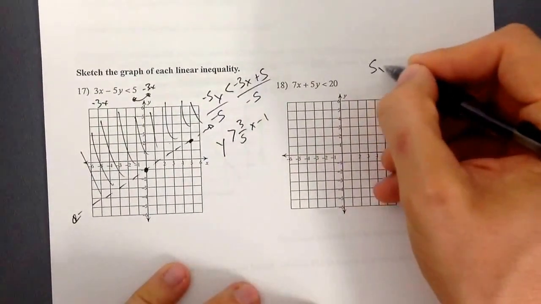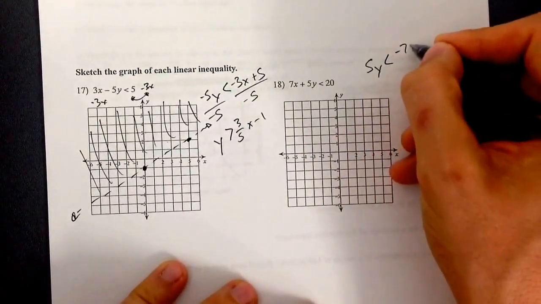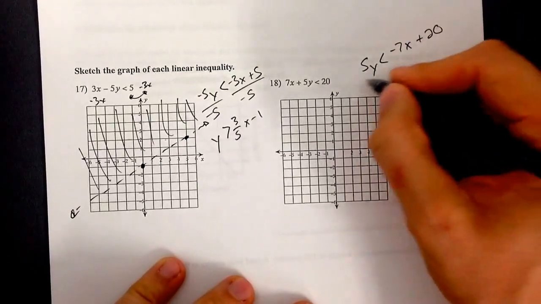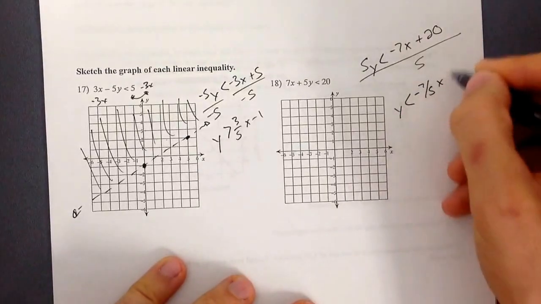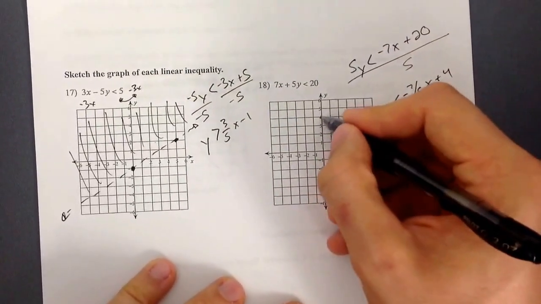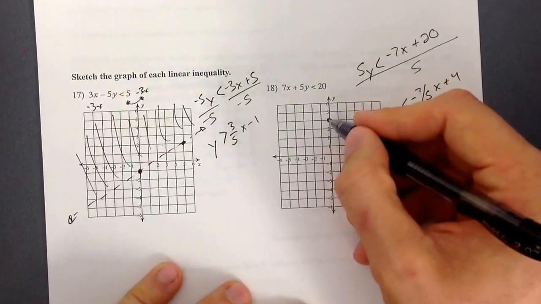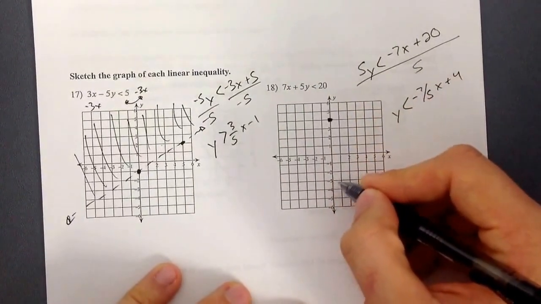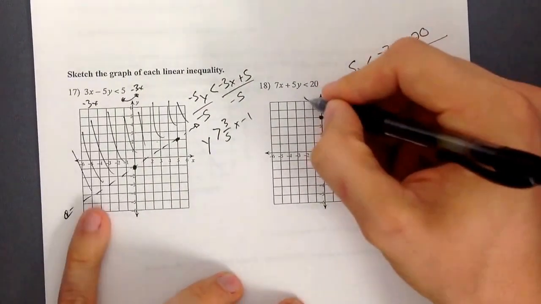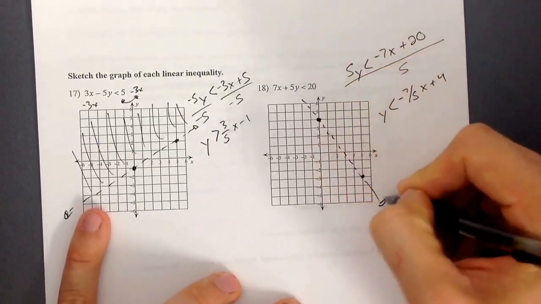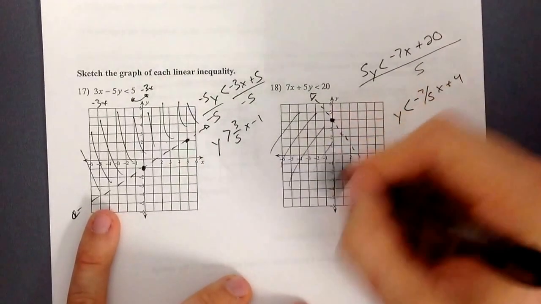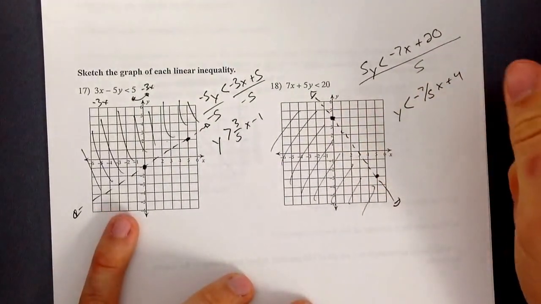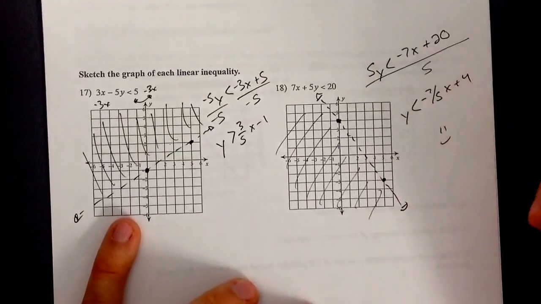Subtract the 7 from both sides. 5y is less than -7x plus 20. Divide the 5 off, and you will get y is less than -7 over 5x plus 4. Start right here at plus 4, down 7 over 5. Going to be right there. Again, dotted. Y cannot be equal to the line, so we signify that by dotting the line. We want to be less than, so that will make us shade down there. Fantastic. All right, next page.